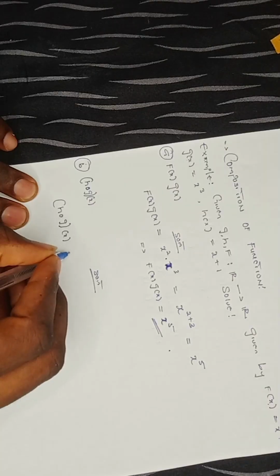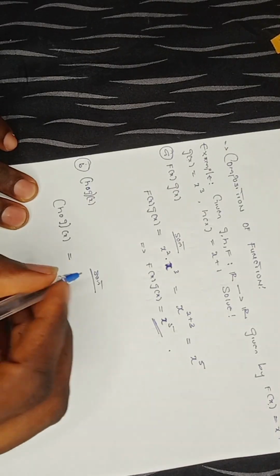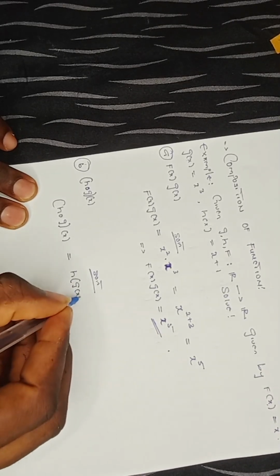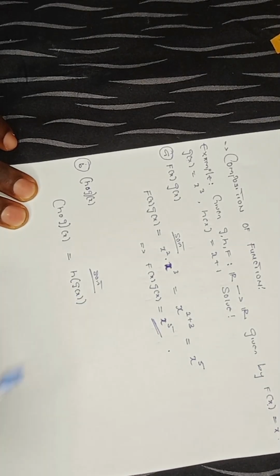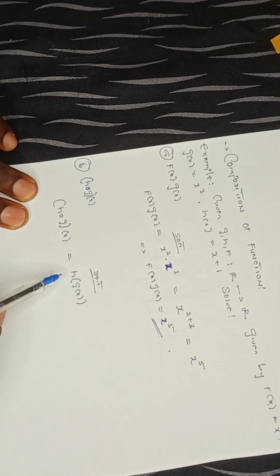This simply means h operation g of x means h of g of x. Now, what's the meaning of h of g of x? It means put g of x into h of x.